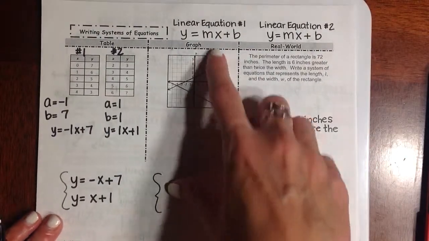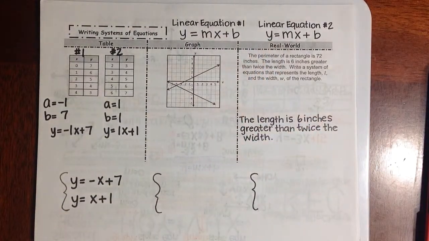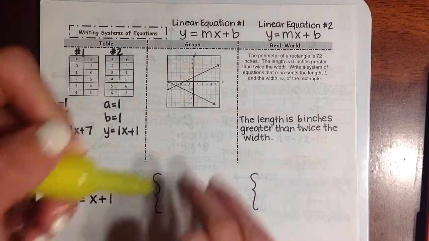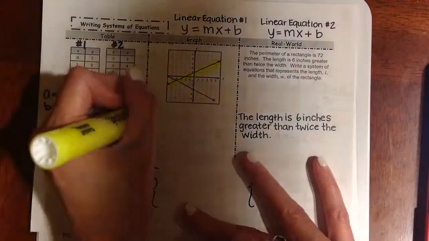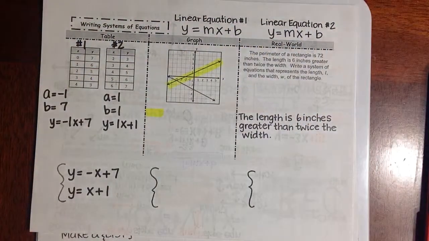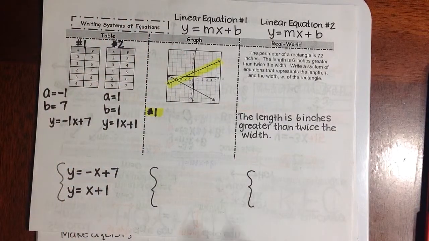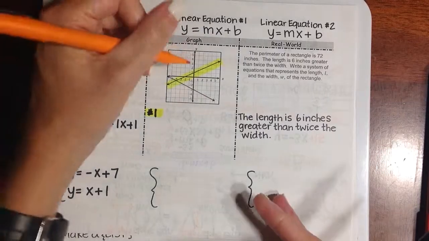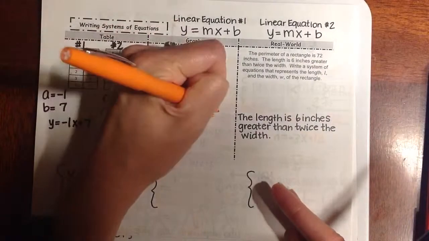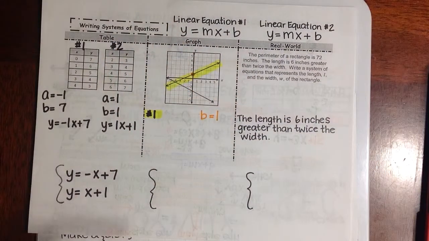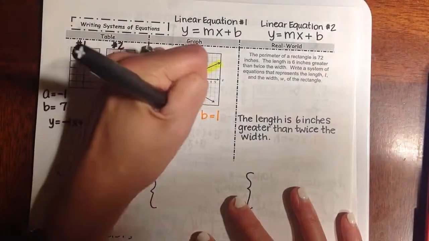Now for a graph, what you're going to do is look to find the slope of each line and the y-intercept. So I am going to call this graph that I highlight yellow equation number 1. Okay, so I'm going to highlight that. It doesn't really matter which one you designate as equation 1 or 2, just as long as you don't repeat any information and you don't get mixed up. Okay, so I've got my y-intercept of 1. It's very easy to see where it crosses the y-axis. And so now I'm going to find the slope of this line.